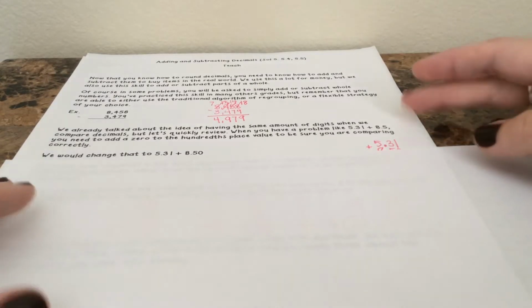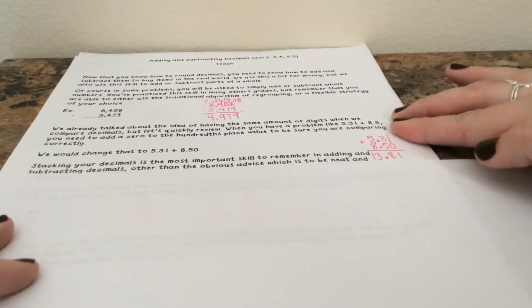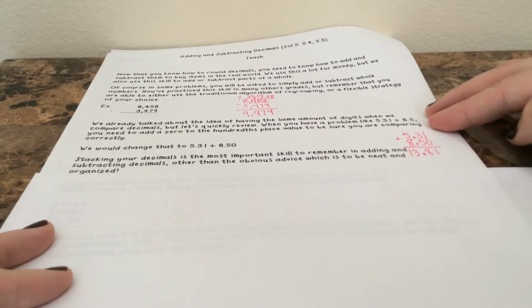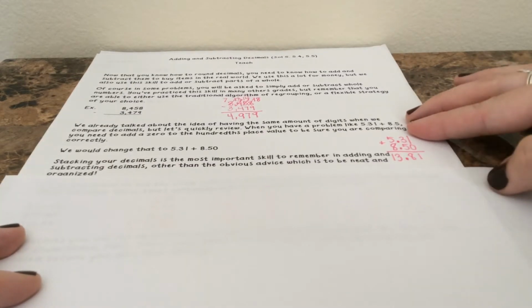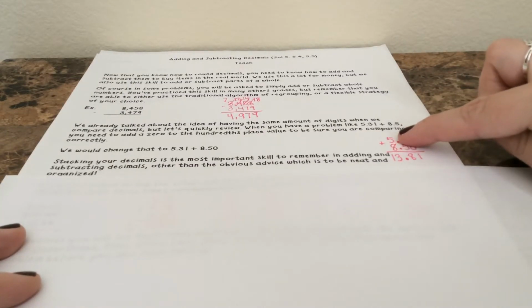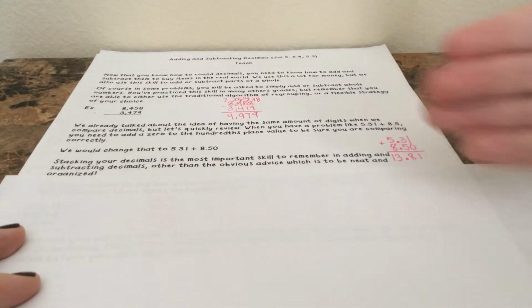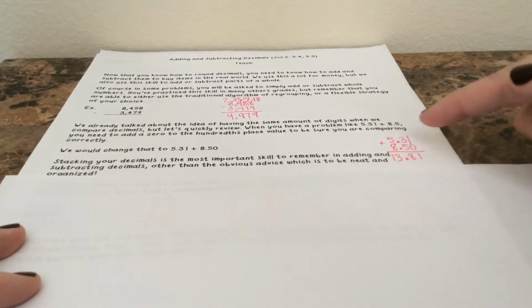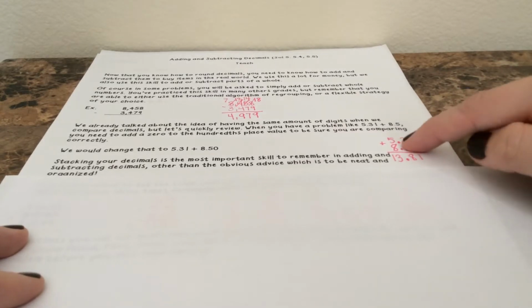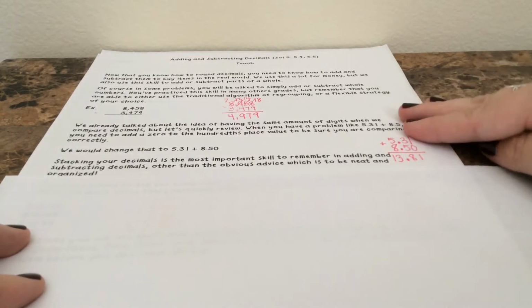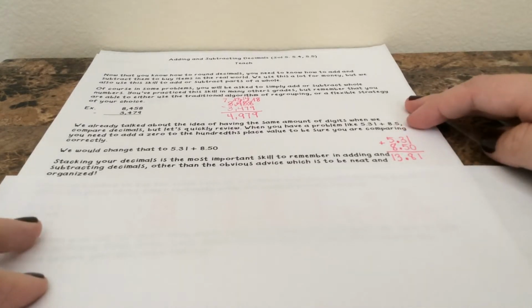It's the same value. So here, as you can see on the right, stacking your decimals is the most important skill to remember in adding and subtracting, other than the obvious advice, which is to be neat and organized. So you see, I have my standard algorithm. I have lined it up by the decimal point, and I've put in placeholder zeros where they belong. Now it's just stack and add. 1 and 0 is 1, 3 and 5 is 8. There's my decimal point in the line, and 5 plus 8 is 13. So my final answer is 13 and 81 hundredths.